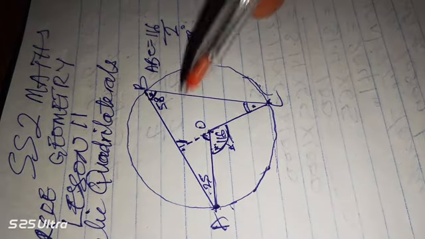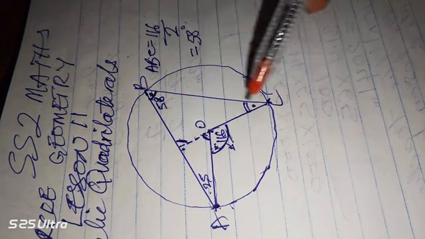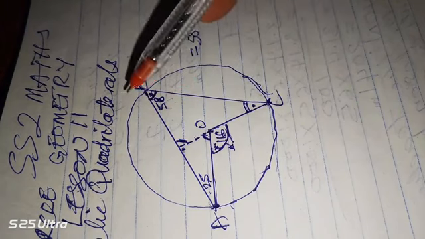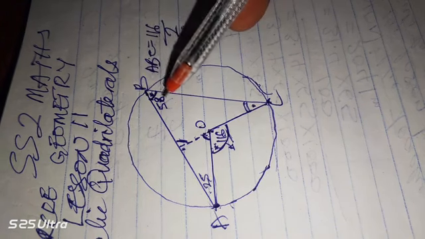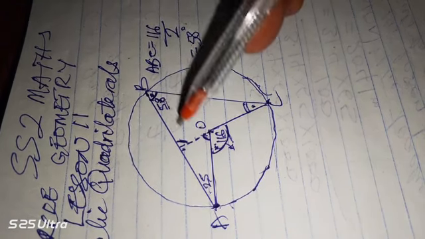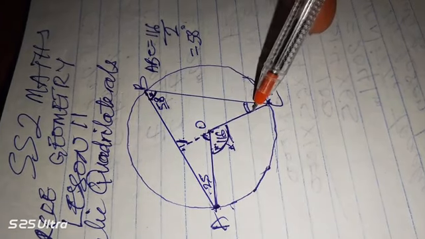And that will be nice. Then I'm going to be having a triangle here. I'll be having a triangle here. Knowing this angle and this very angle, I can find this very one.